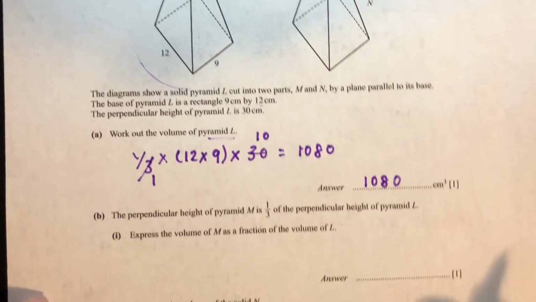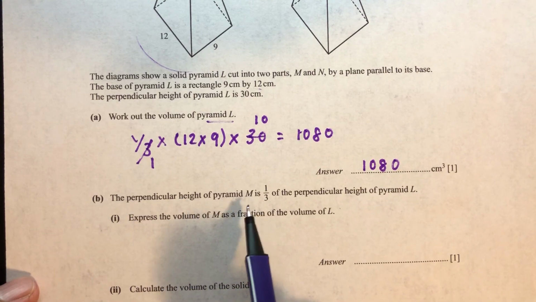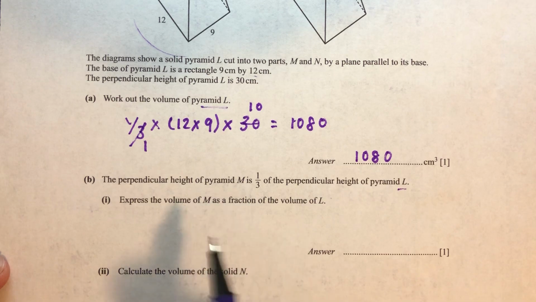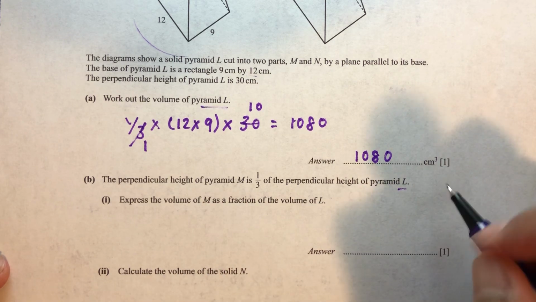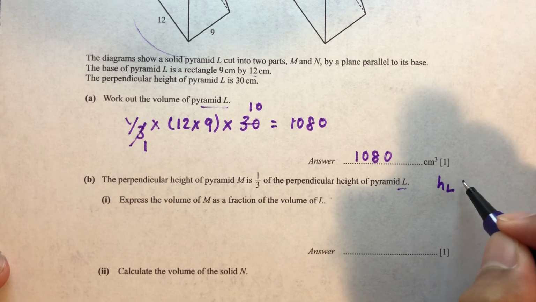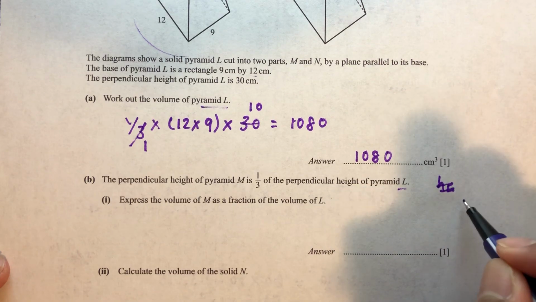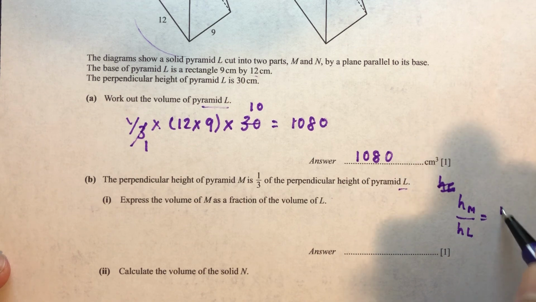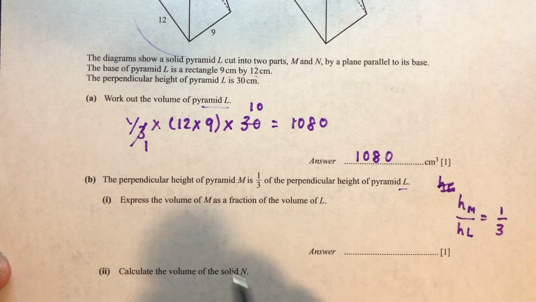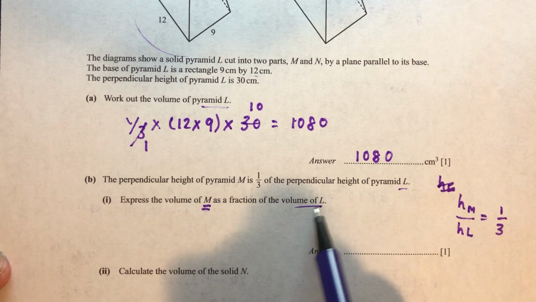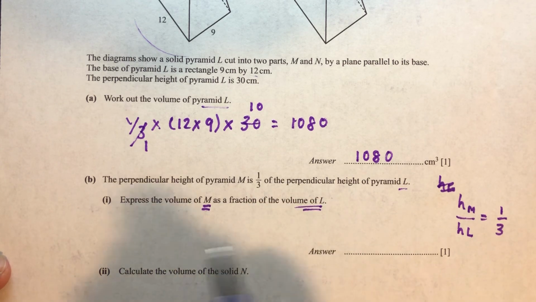Now part B. It says that the height of the pyramid M, the small one, is 1/3 of the height of pyramid L. So the height of M over the height of L is 1/3. That's what it means. Now we have to express the volume of M as a fraction of the volume of L. If you're comparing lengths, it is 1/3.